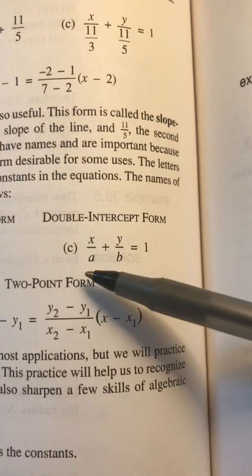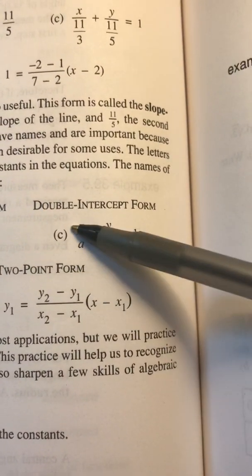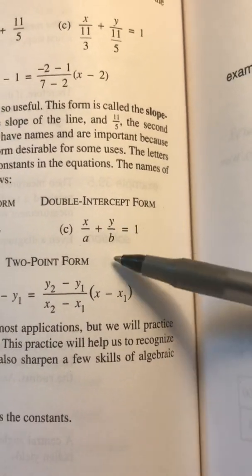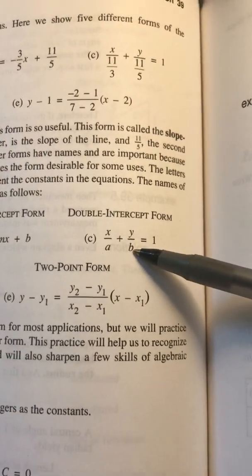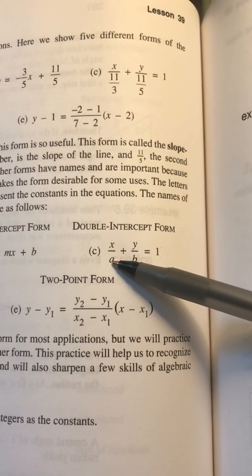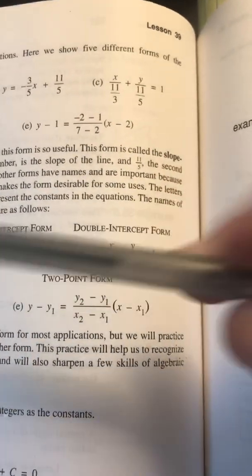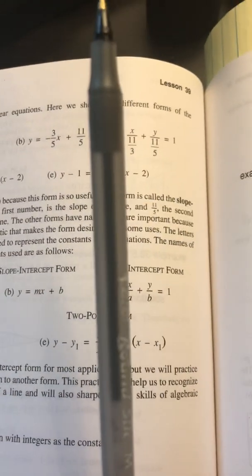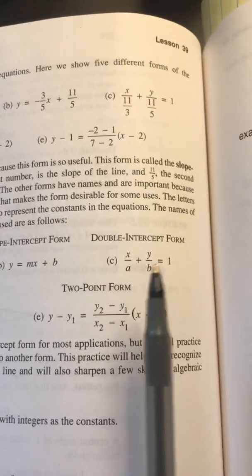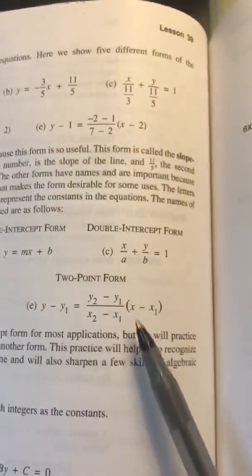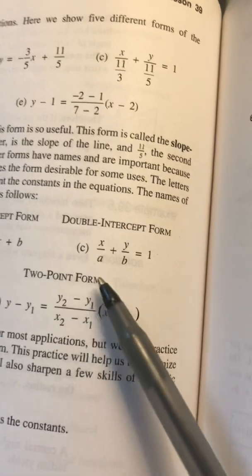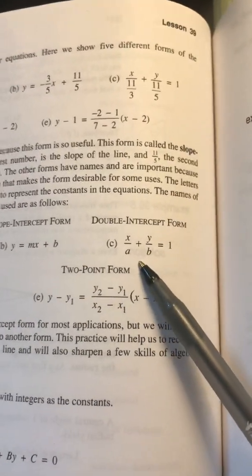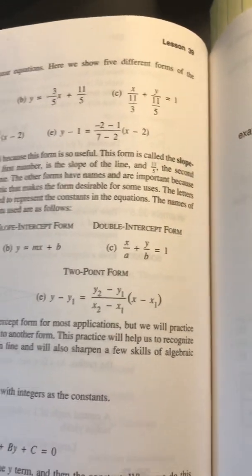And then put x over whatever number is in front of x plus y over whatever number is in front of y. Then this is the x-intercept where it crosses the x-axis going left to right. And then this number b is the y-intercept where it crosses the y-axis going up and down. So they give you 2 points, where it crosses the x-axis, where it crosses the y-axis.